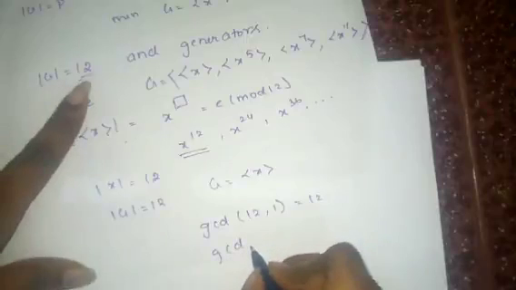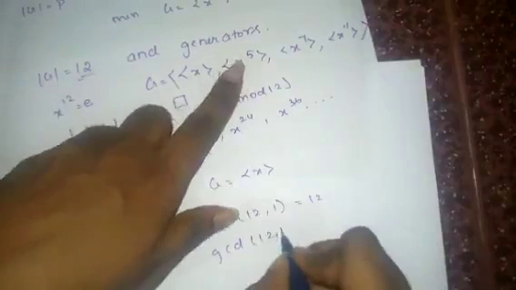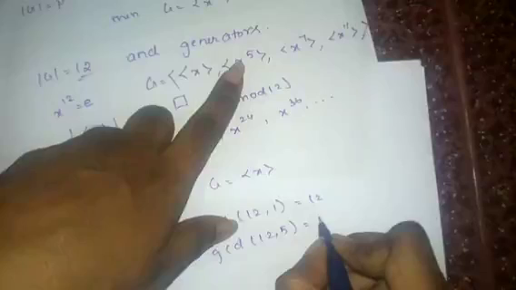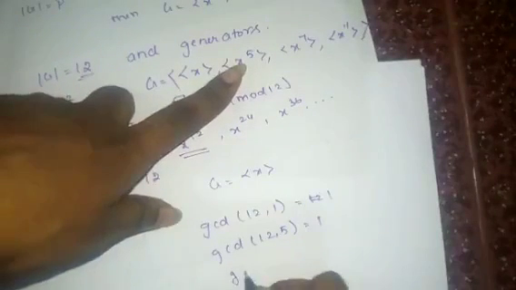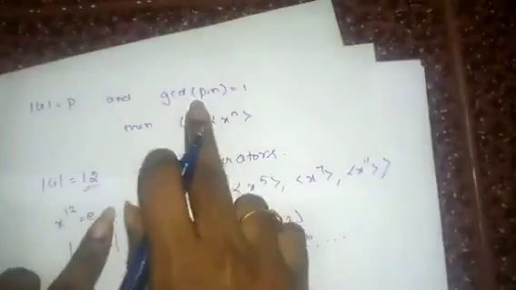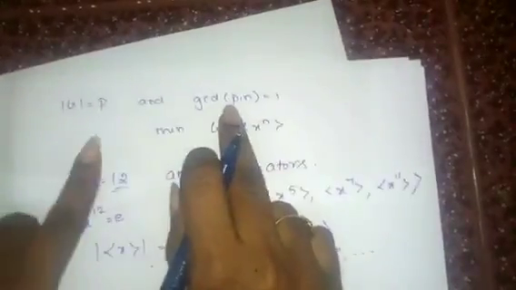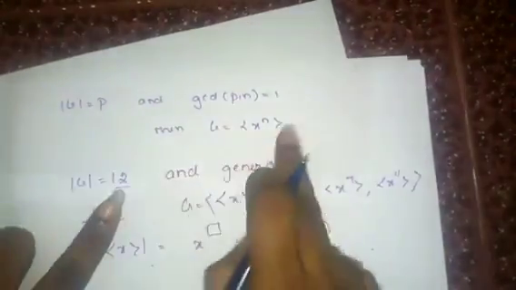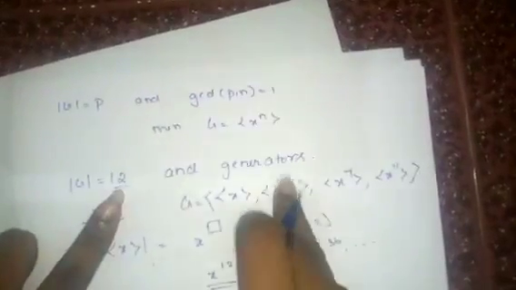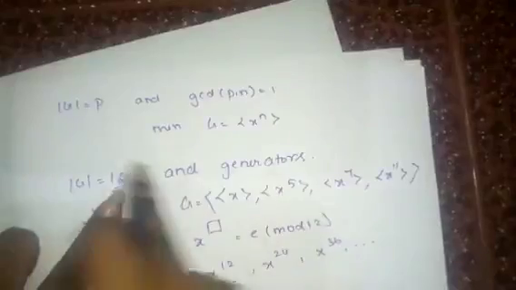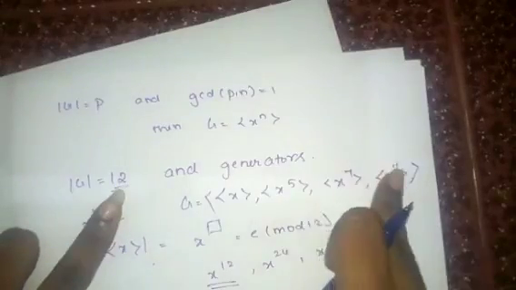GCD of 12 and 5 is 1. GCD of 12 and 7 is 1. GCD of 12 and 11 is again 1. So it satisfies the condition, that is, the order of G, which is 12, and n, where n is 1, 5, 7 and 11, have GCD 1.